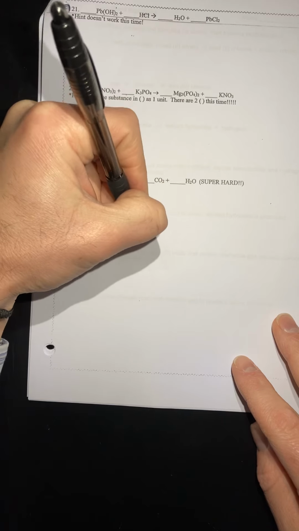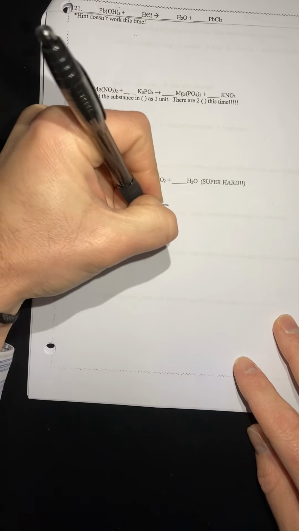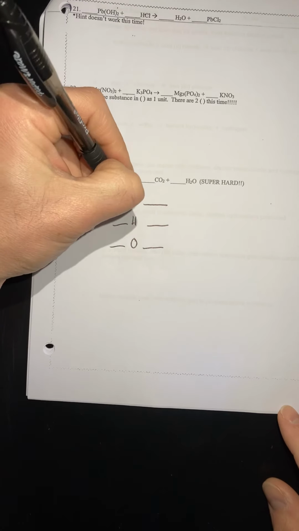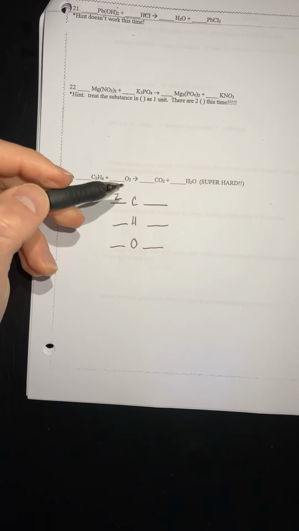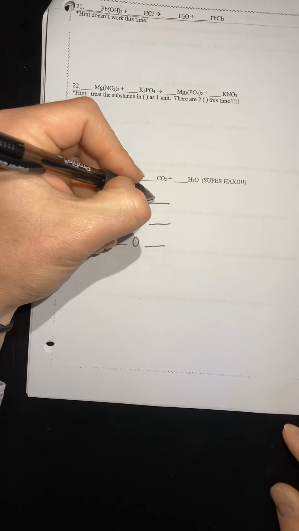All right. So if we tally up the things we have: carbon, hydrogen, and oxygen. Now, how many carbons do I have on the left? 2. How many do I have on the right? Just 1.